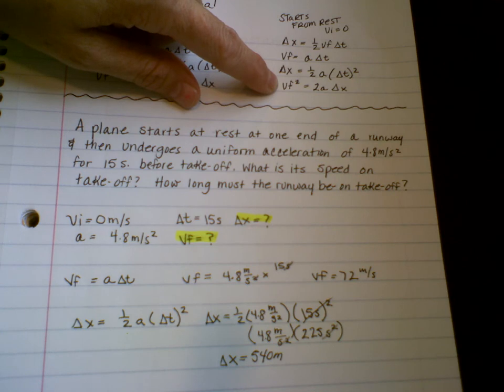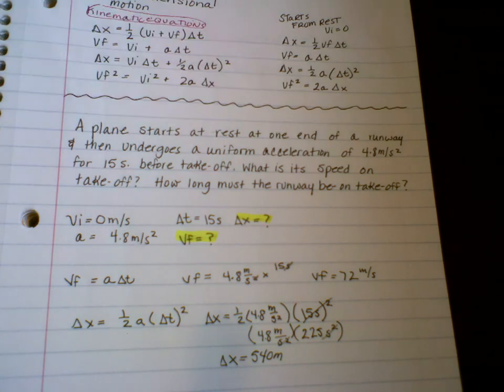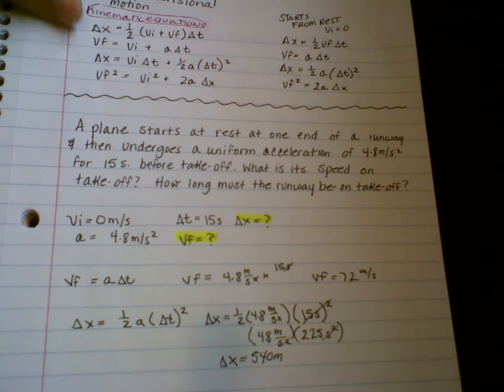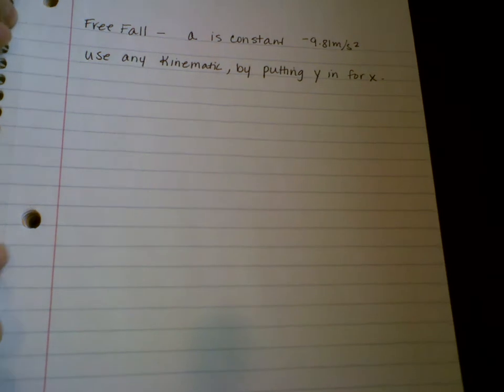So if we didn't have time, sometimes they'll give you a problem where they don't give you how long it is. You're going to need to use maybe this one because it does not have delta t as part of that equation. Okay? So that is one of the examples of using kinematics in the x direction, for straight line motion. The other section you have has to do with free fall.